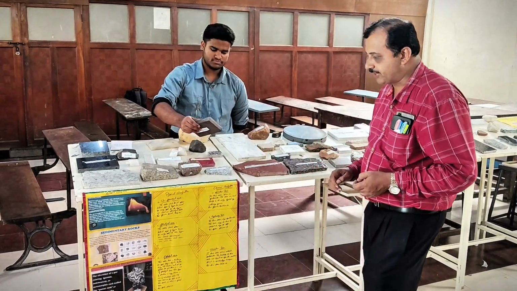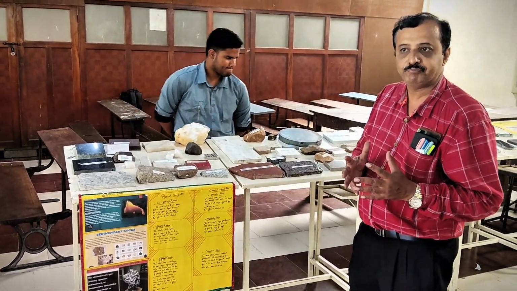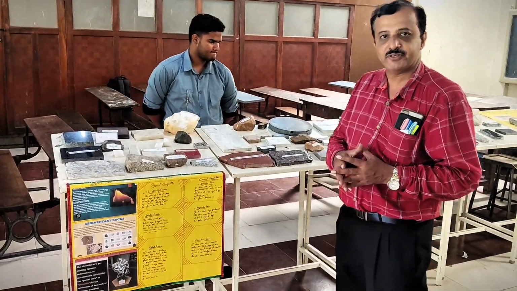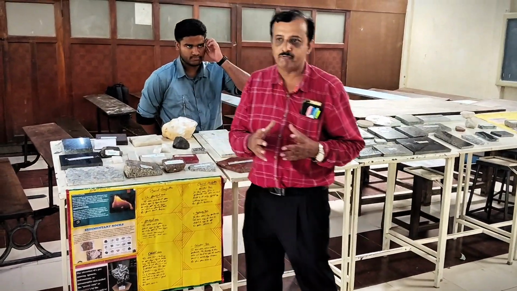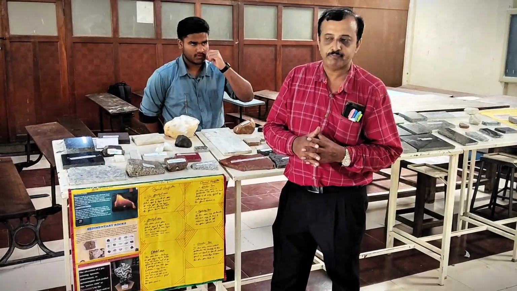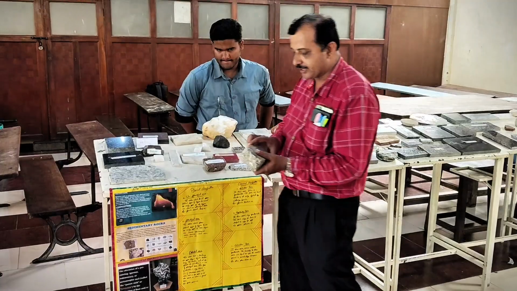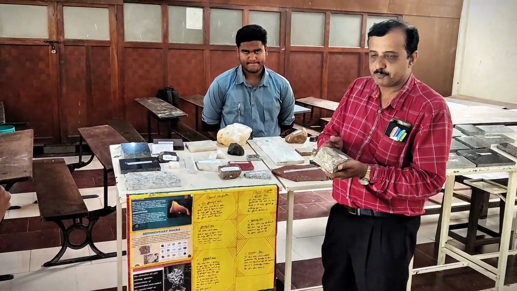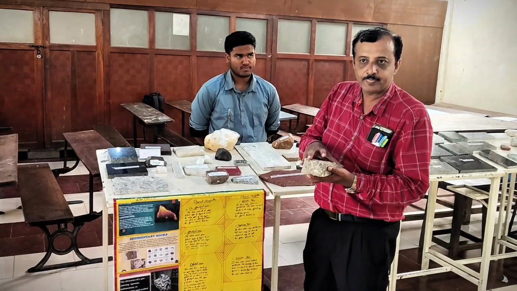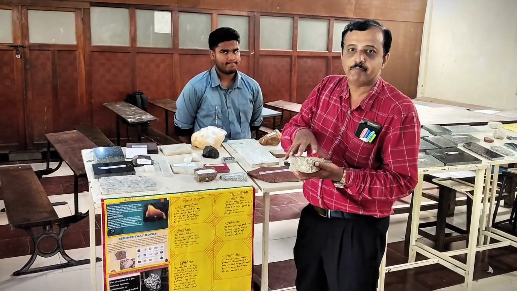And the next type of classification is metamorphic rock. Metamorphism. What is meant by this metamorphism? There are two types of metamorphism: thermophysical metamorphism and thermal metamorphism. When these igneous rocks, like granite, see this is a granite which is an igneous rock, this igneous rock, which is present below the crust, is subjected to high pressure and temperature.